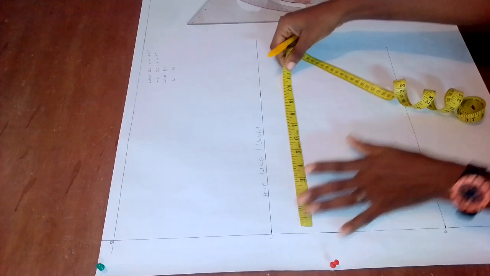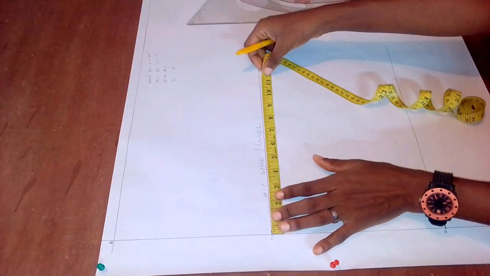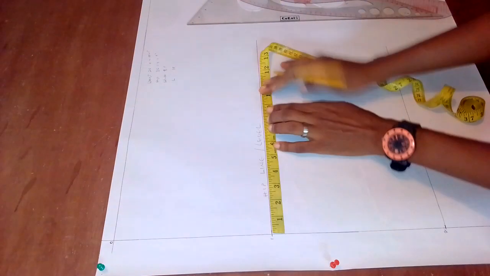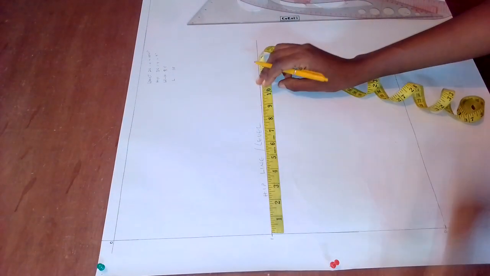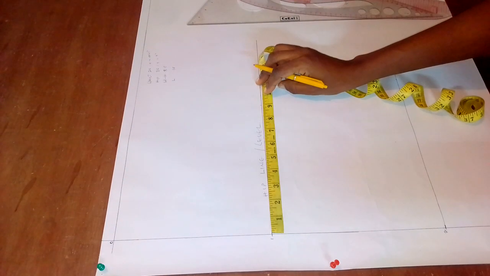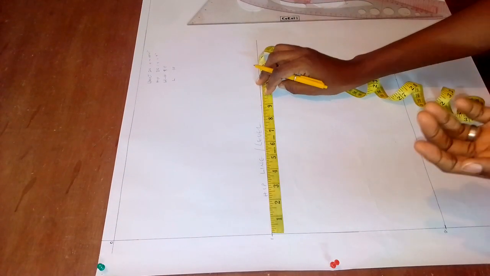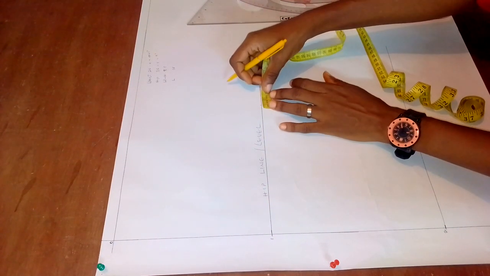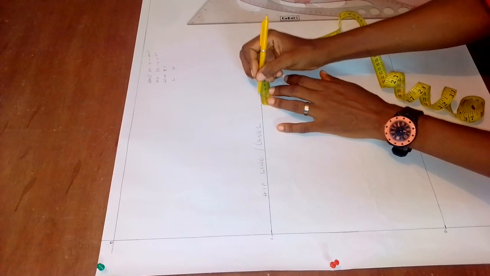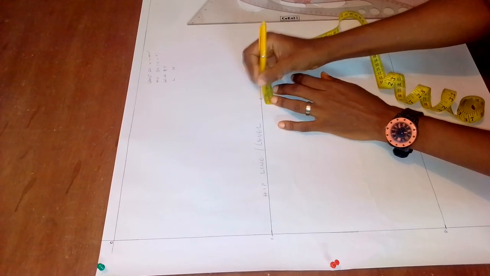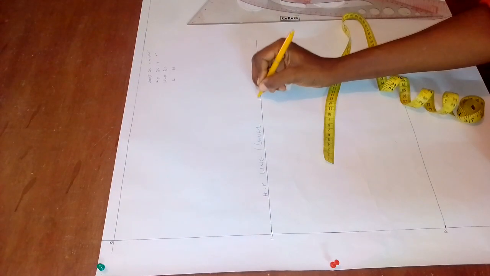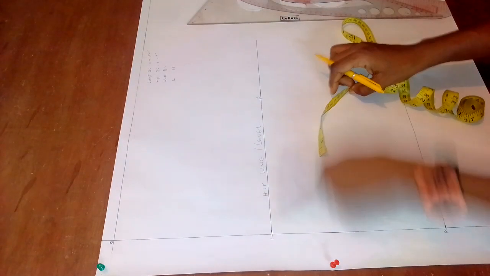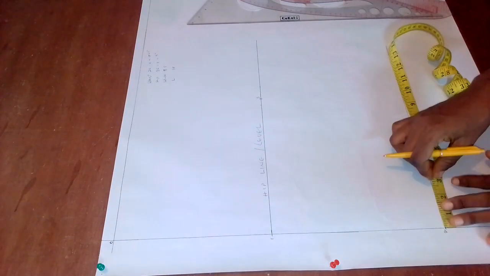So what am I going to do next is to measure my hip, that is hip into 4, which is 9, and I'm going to add 1.5 centimeter to it. Why am I adding 1.5 centimeter to it? Is for ease allowance, so I'll be able to wear comfortably. So 1 to 3 is my hip measurement. So this measurement here, 1 to 3, I'm going to take it down on 2.